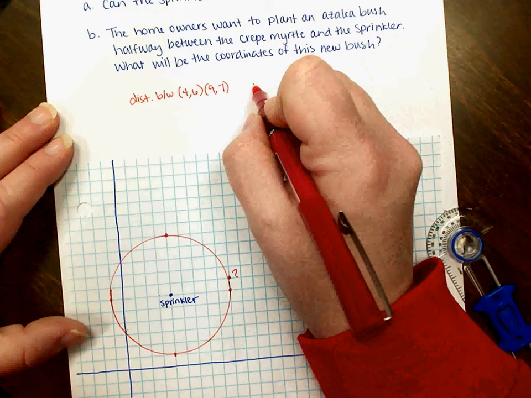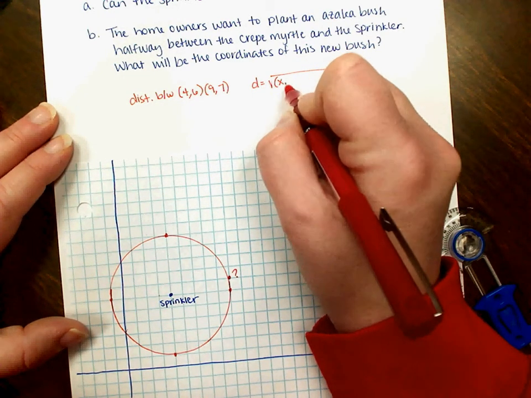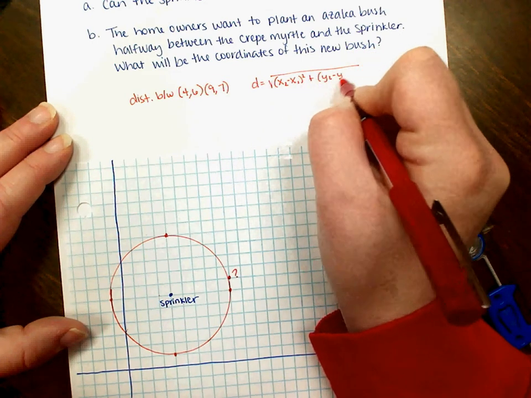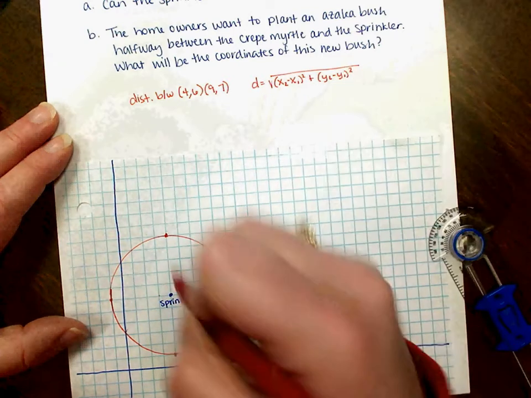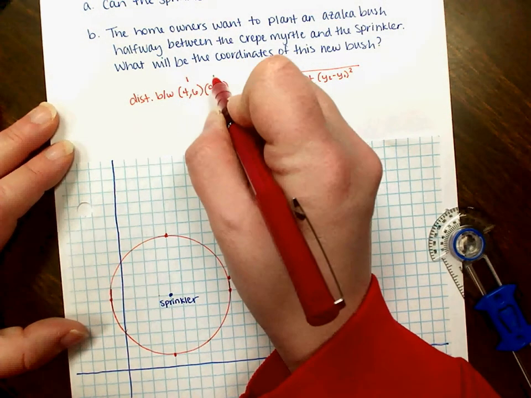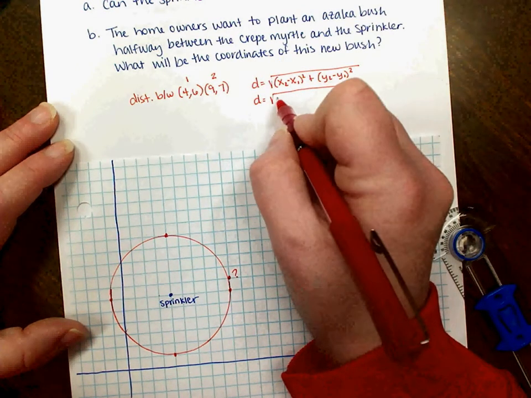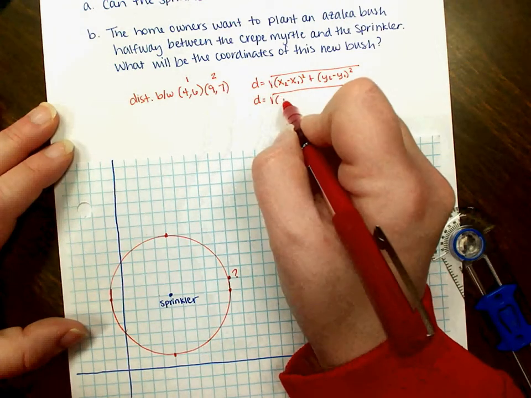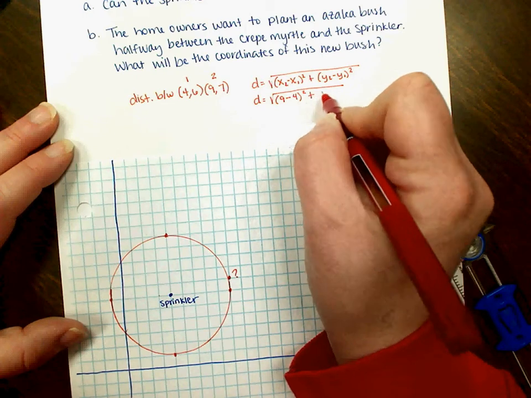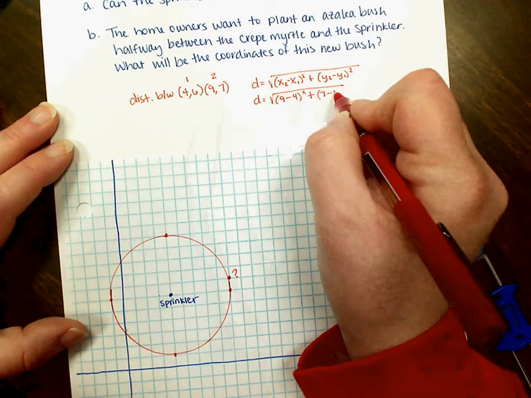The distance formula is something you're going to need to know: the difference between your x-coordinates squared, plus the difference between your y-coordinates squared, and then take the square root of that sum. So the distance is the square root of (9 minus 4) squared plus (7 minus 6) squared.